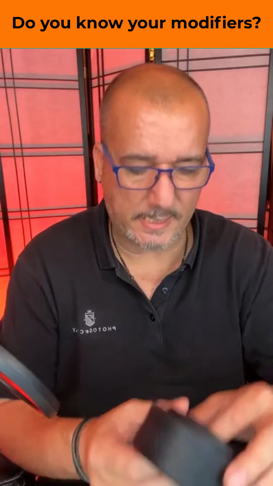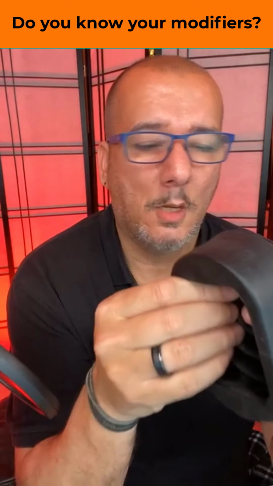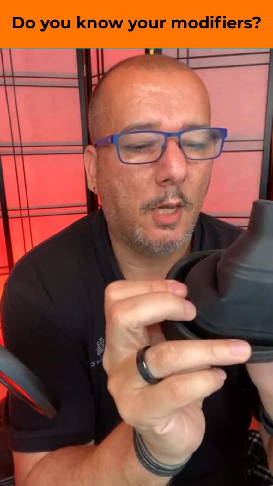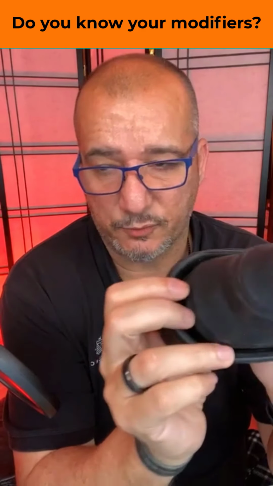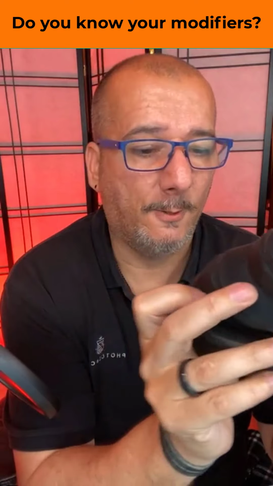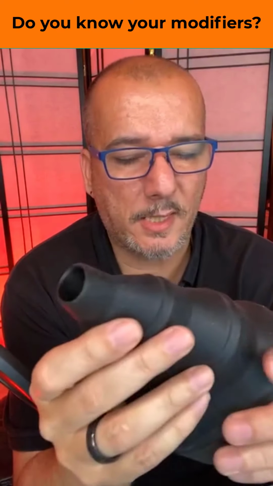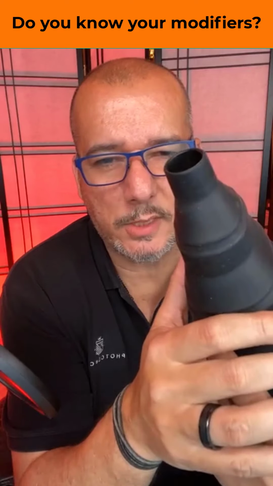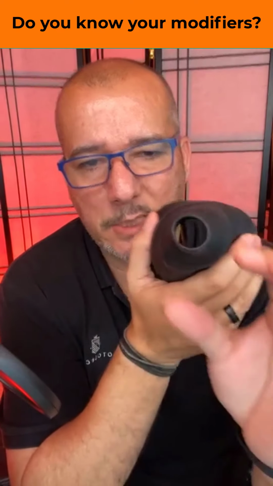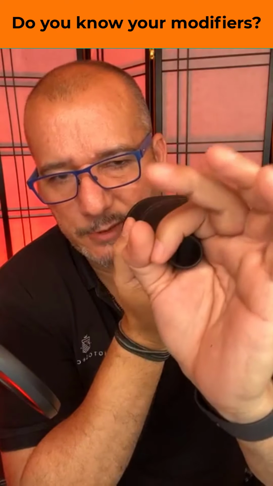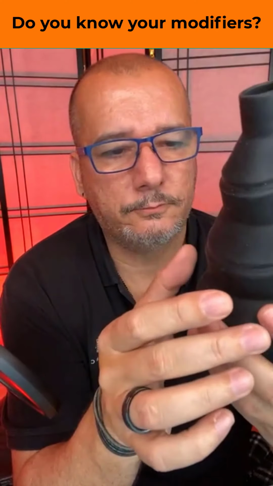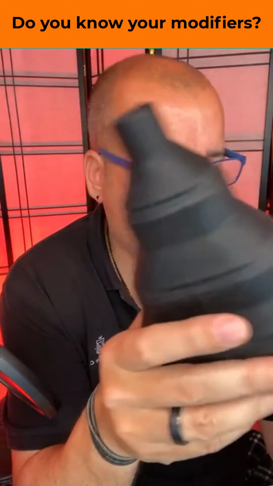But this guy here, what we call the Snoot, S-N-O-O-T, at least I think that's how we spell it, is a modifier in a category of its own. It creates very interesting light because that's the only beam of light that comes out of the flash, right?